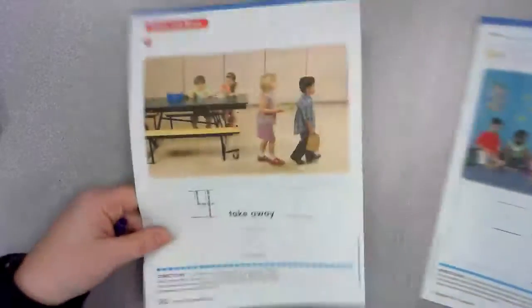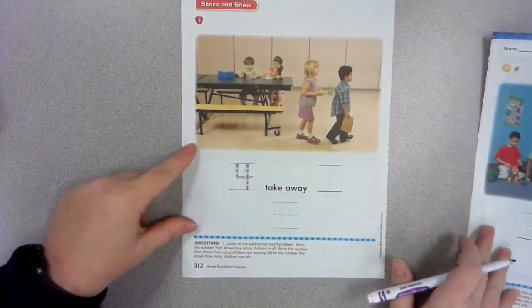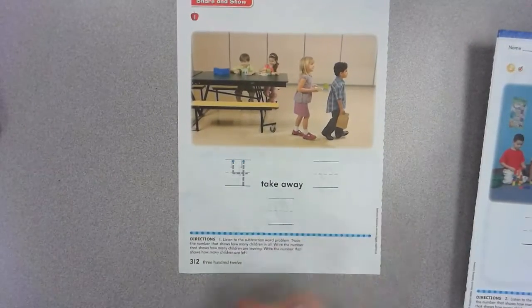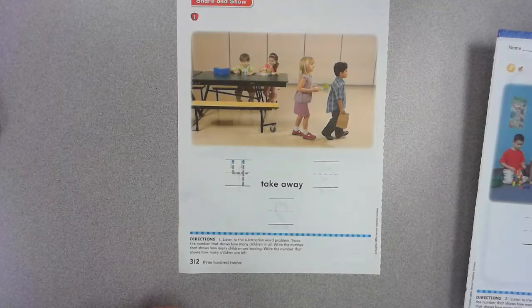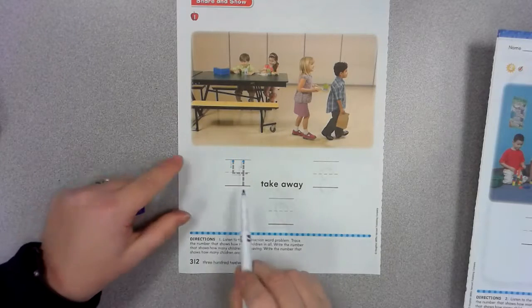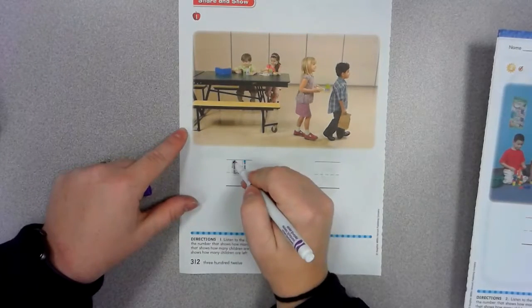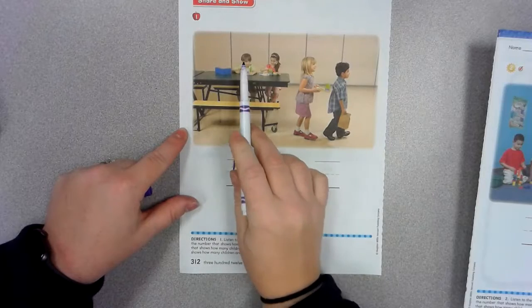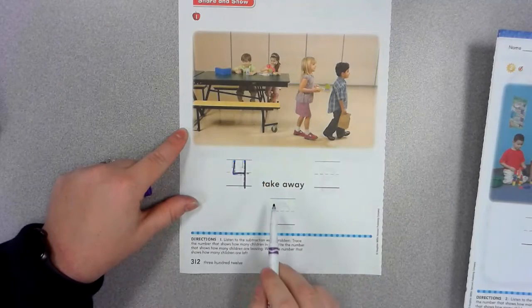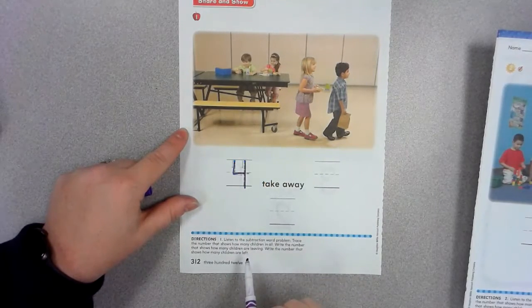Let's go to the next page. Listen to this word problem. There are 4 children eating at the table. 2 of the children get up to throw their lunch away. How many friends are left at the table? Alright, so here they gave us the number we're starting with. So we know we have 4. 1, 2, 3, 4. And then we're going to take away a number.